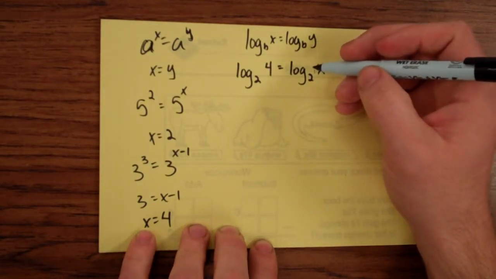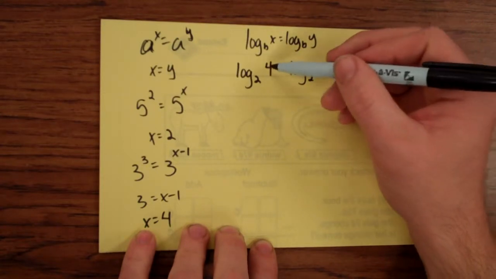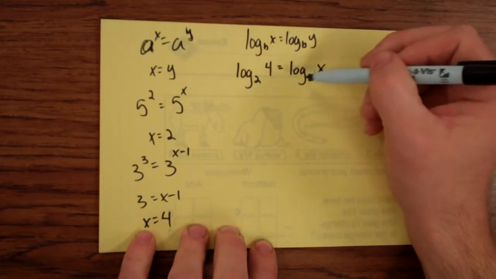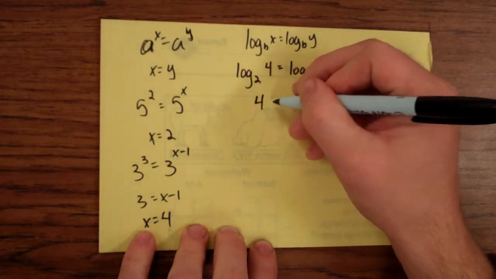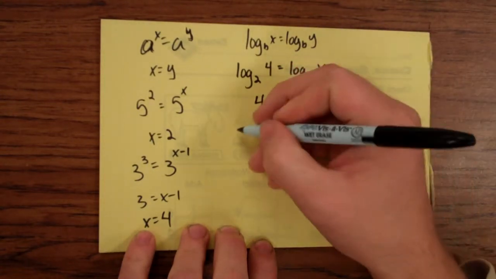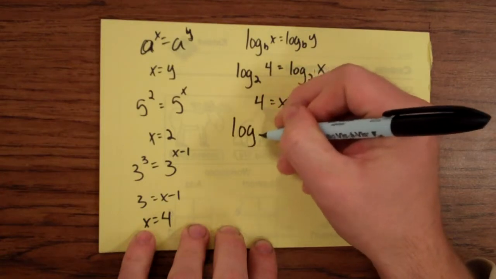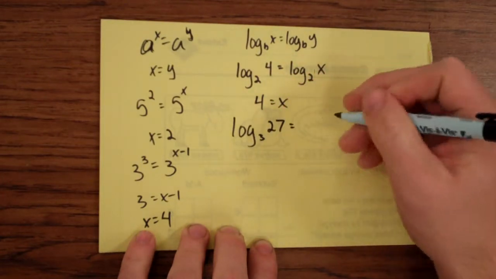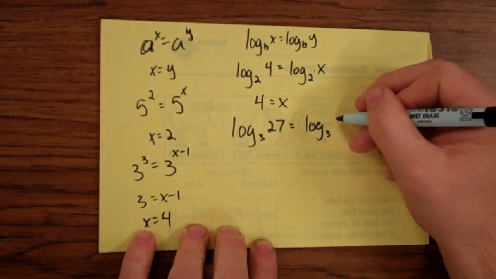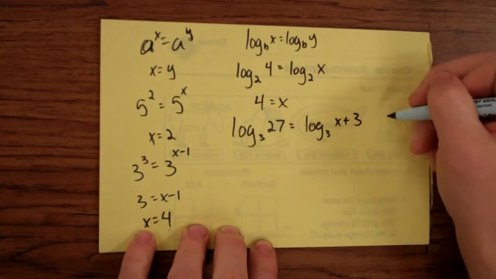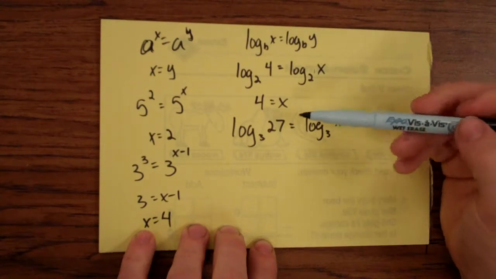Like I said, that idea is a little harder to grasp in words, but it shouldn't take too much stretch of the imagination to see that, since the bases are the same, this thing right here is the same as this thing right here, so 4 is the same as x. How about log base 3 of 27 equals log base 3 of x plus 3, right?